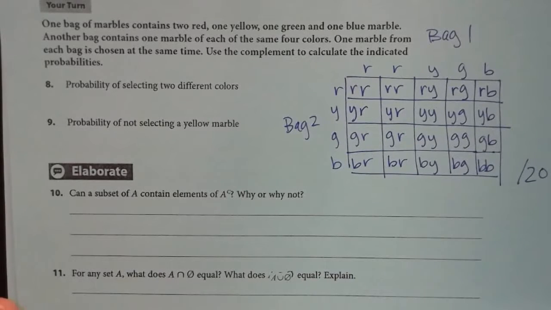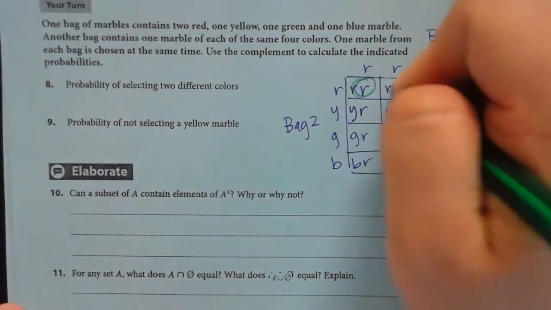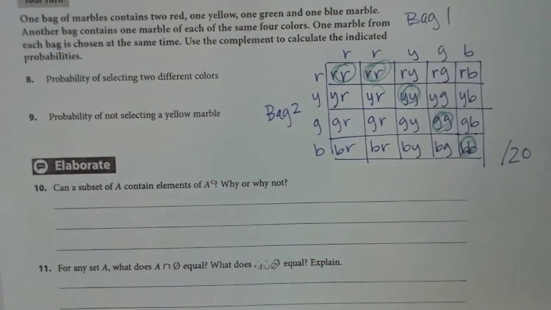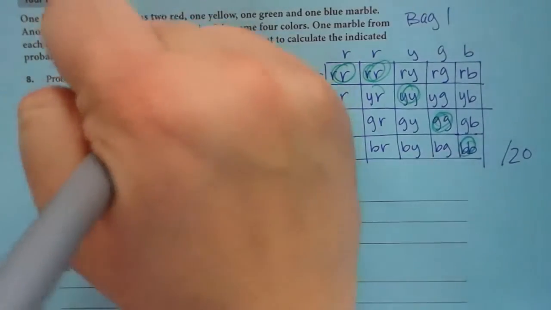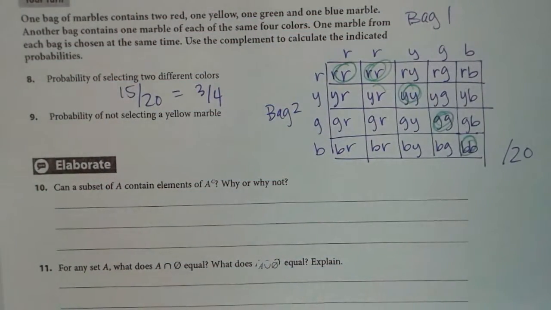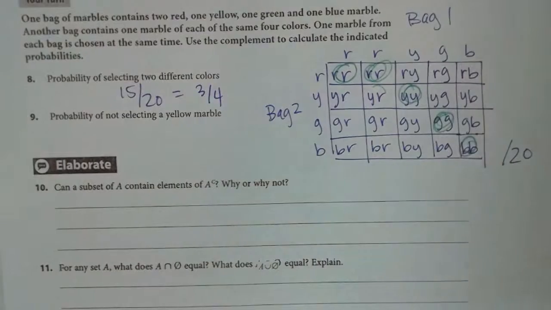Probability of selecting two different colors. What did you guys get? 3/4? So this is the way I would do it. I'd say those are the same. Ooh, those are the same. Those, and those. So 5 of them are the same, which means 15 of them are different. Reduced gets you 3/4, 75%. Any questions with that? If you counted up the ones I didn't circle, you'd get 15, right? Same thing.